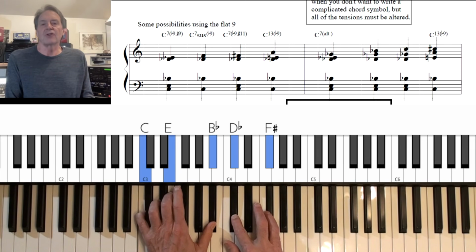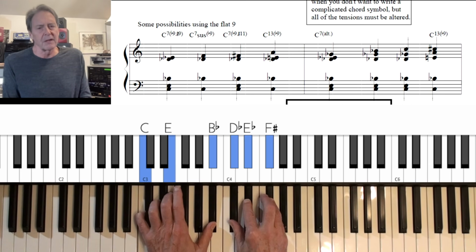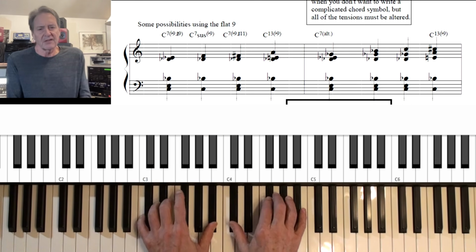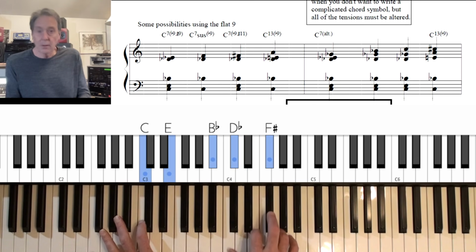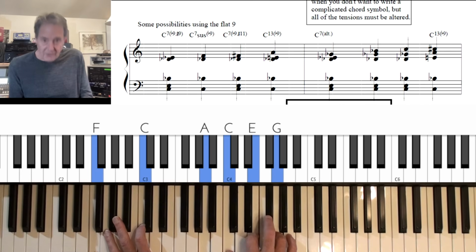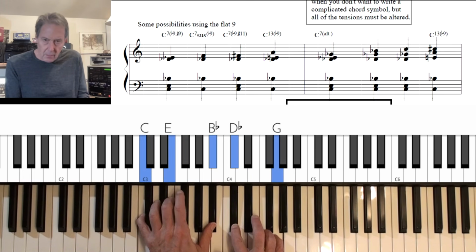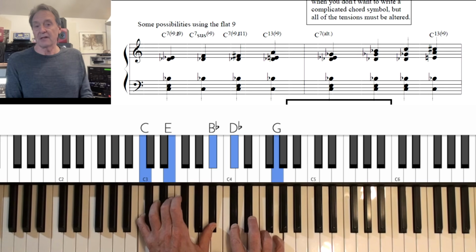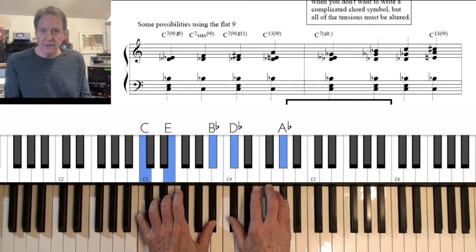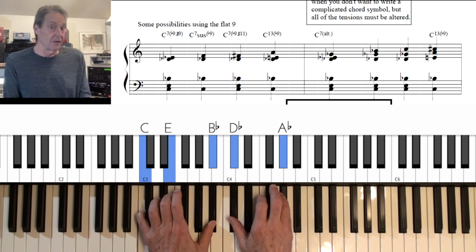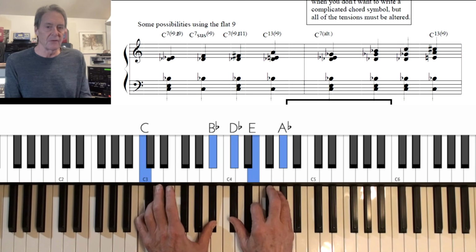How about the sharp 11 in addition to the 9? Yes, we can do that. In fact, we could put all 3 of those in there, but let's just keep it to this for now. So, yes, that works very nicely. Yeah, adding the 5 is nice. How about the flat 13? Yes, absolutely. And a better voicing, or another voicing, could be to take the E and move it up there.